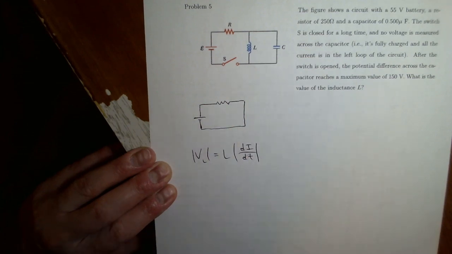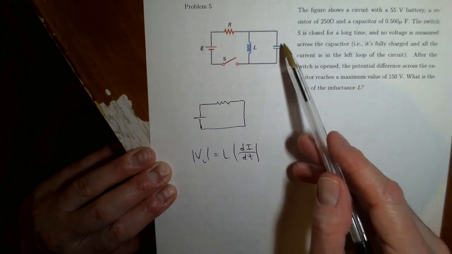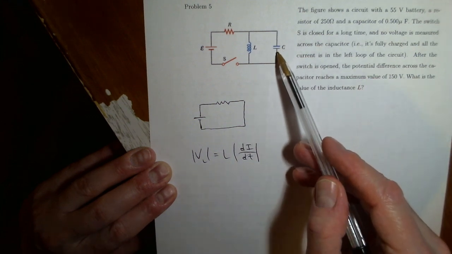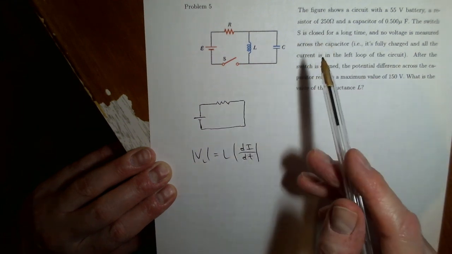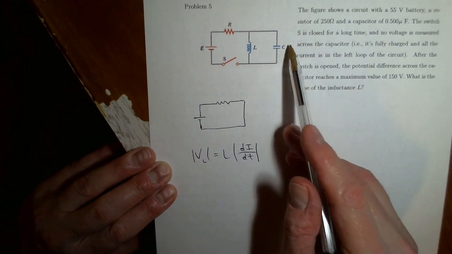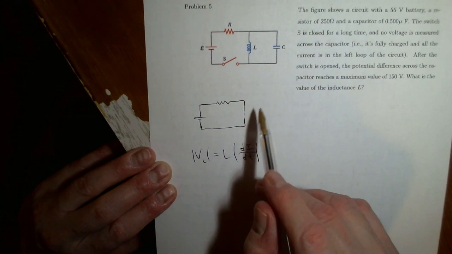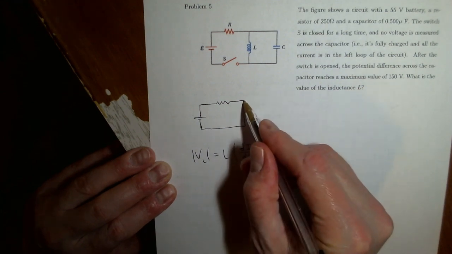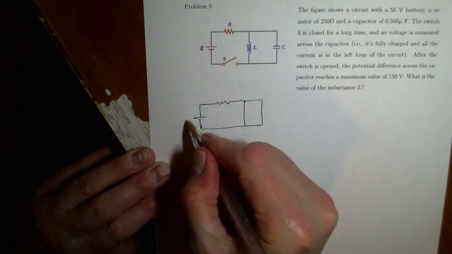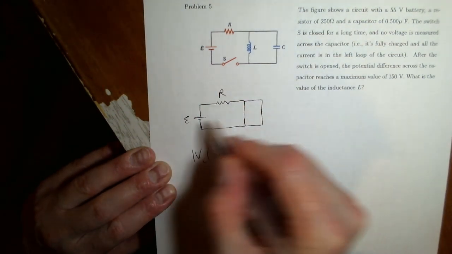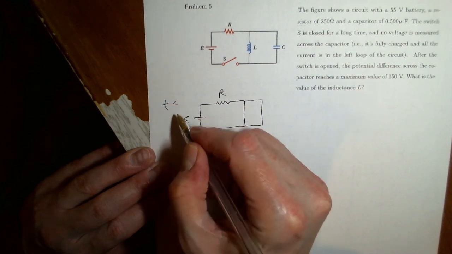For a capacitor in series, after a long time, the capacitor acts like an open switch because it's fully charged and it has the battery voltage. But now it's in parallel, not in series. So basically the capacitor acts like a wire too. And so this is just battery and resistor. This is for time before you open the switch.